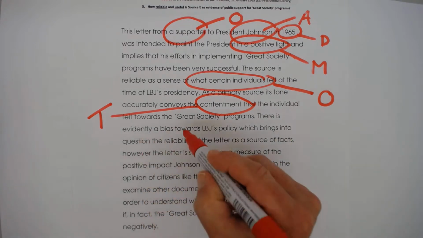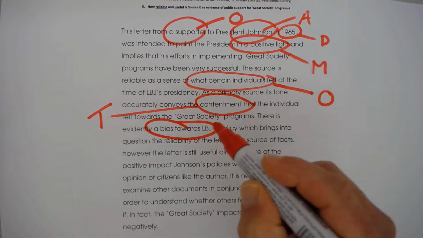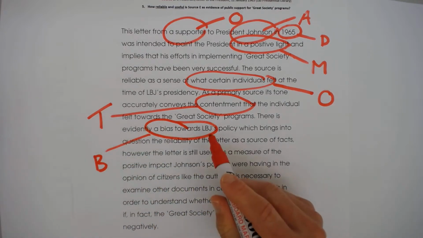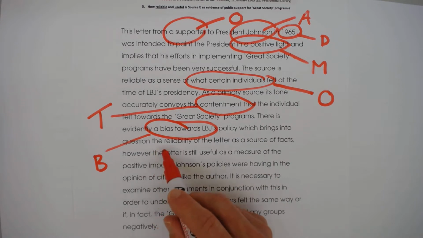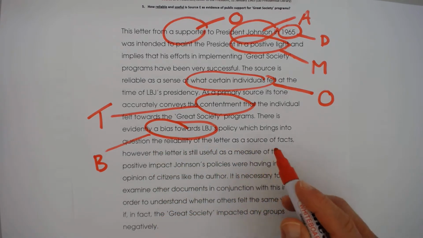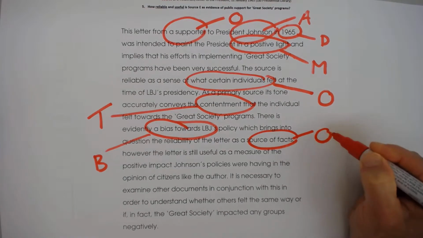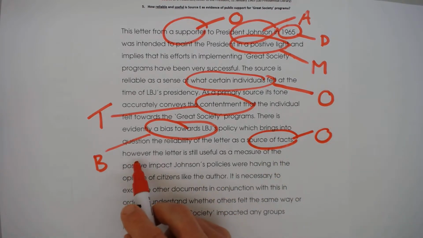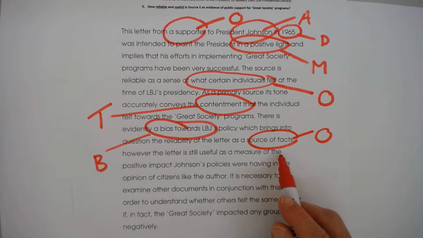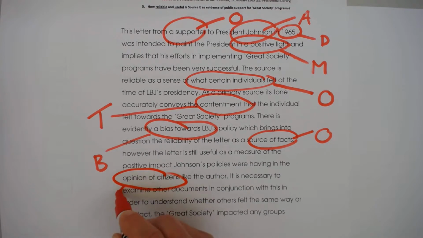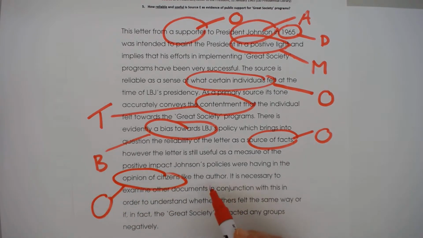"There is evidently a bias towards LBJ's policy," so we're talking about a limitation of the source now in terms of its bias, "which brings into question the reliability of the letter as a source of facts." So it's not necessarily a source of facts because it's a source of opinion. "However, the letter is still useful as a measure of the positive impact Johnson's policies were having in the opinion of citizens like the author." Again, a reference to opinion.